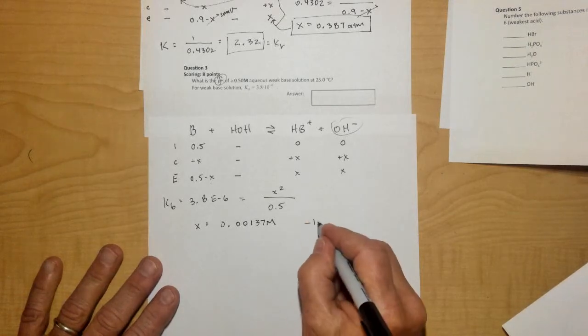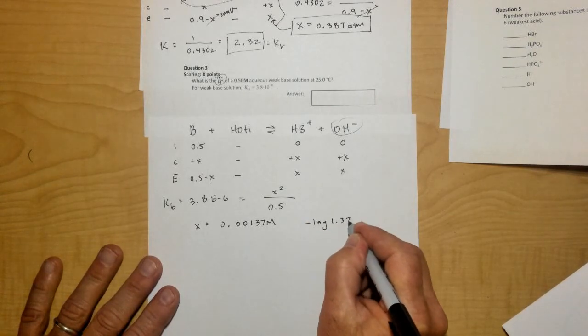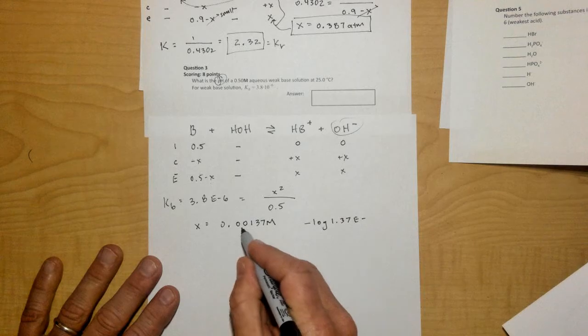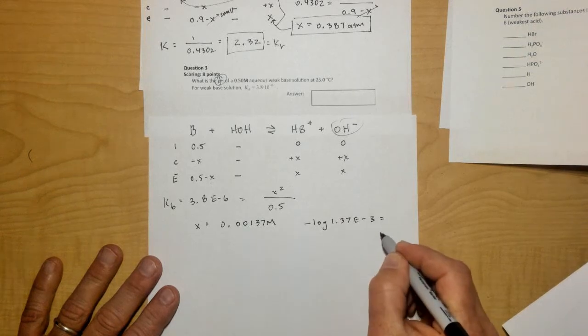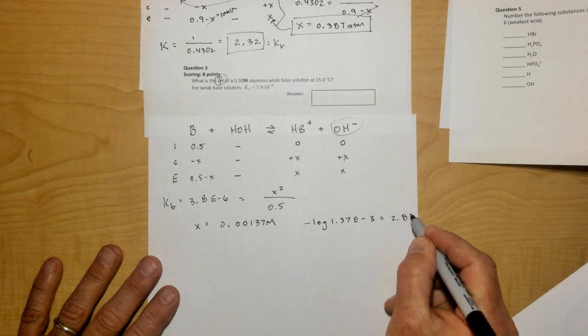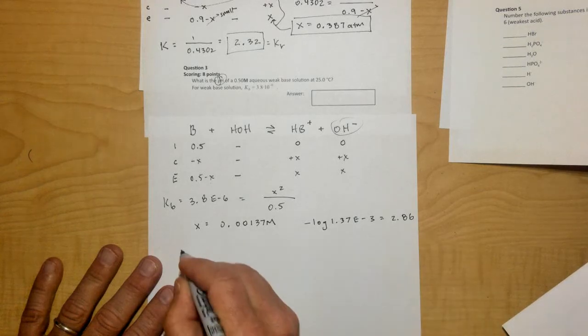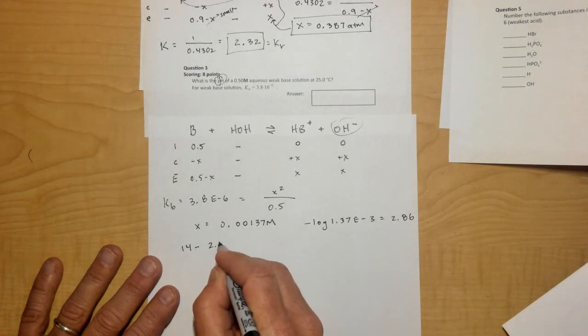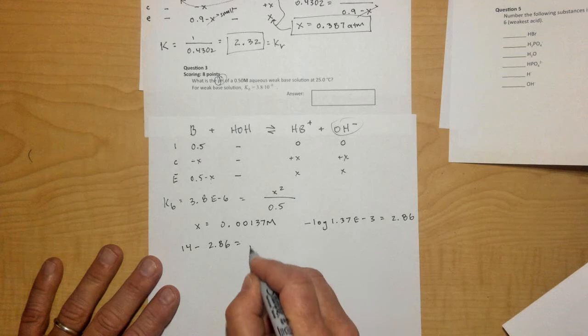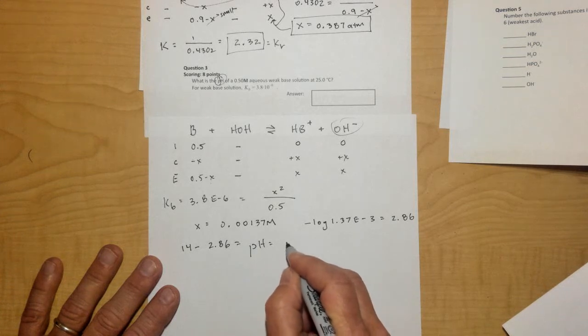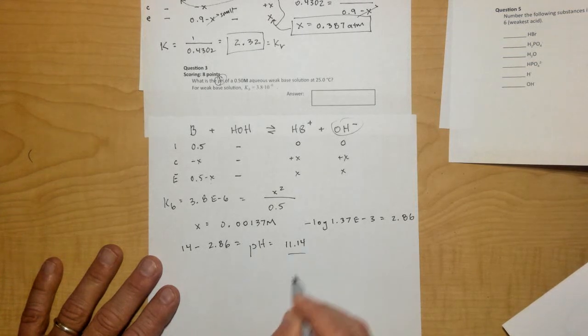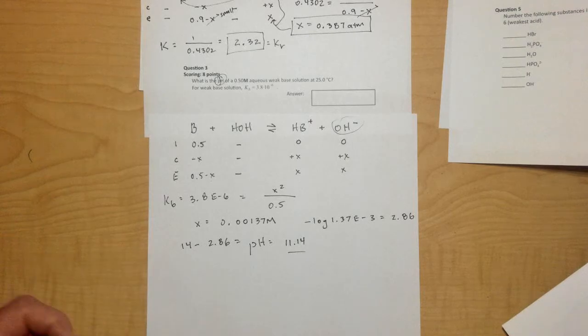And so the negative log of 1.37 times 10 to the negative 3 would end up being 2.86, and that's our pOH. And then do 14 minus that 2.86 to find the pH, and the pH then would equal 11.14, which makes sense because it's a basic solution, so it's above 7.